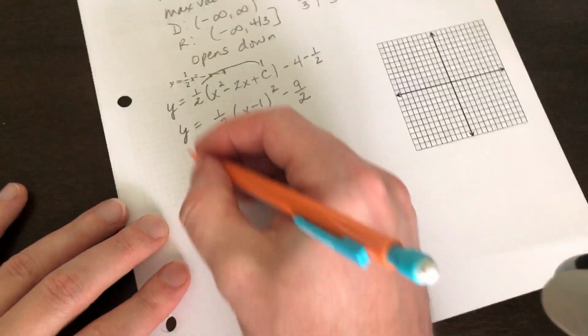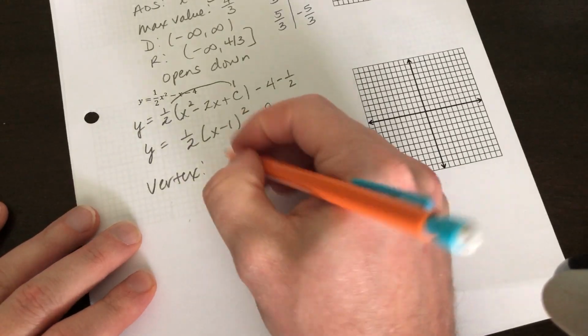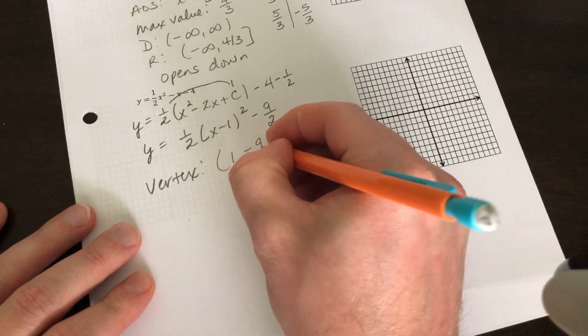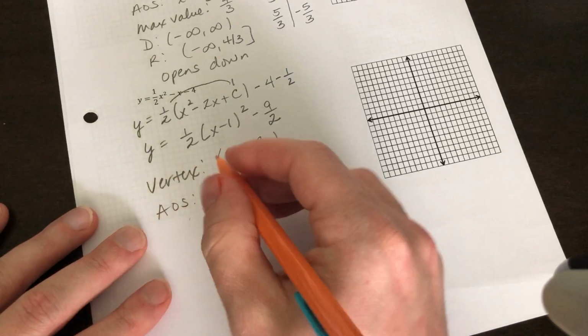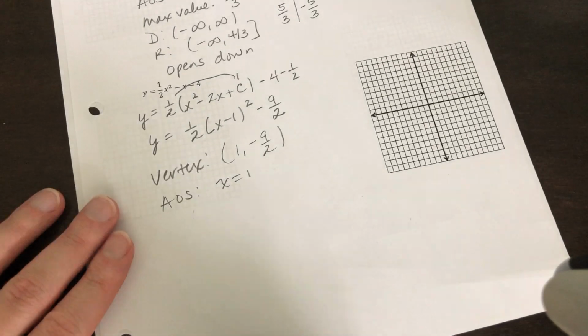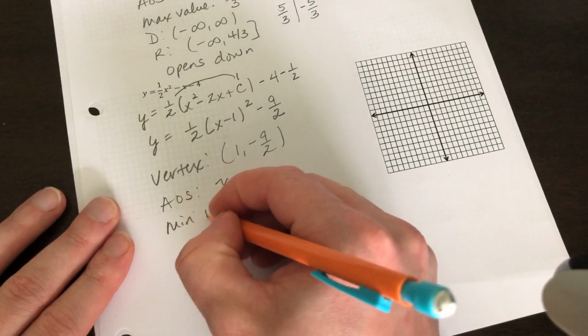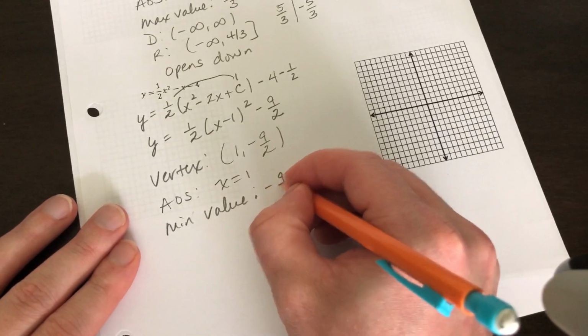So our vertex is going to be the point 1, -9/2. Your axis of symmetry is x is equal to 1. It's going to open up, so we have a min value of -9/2.